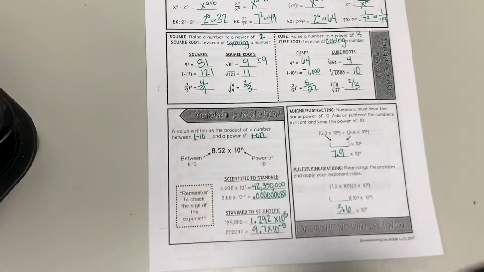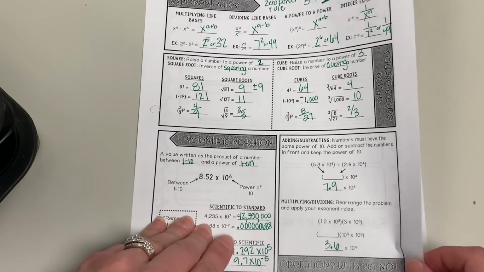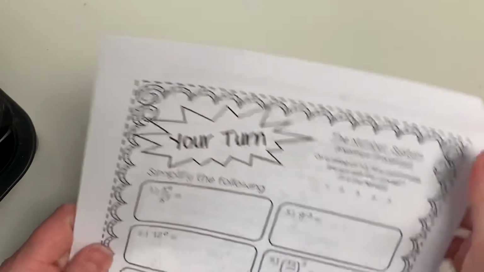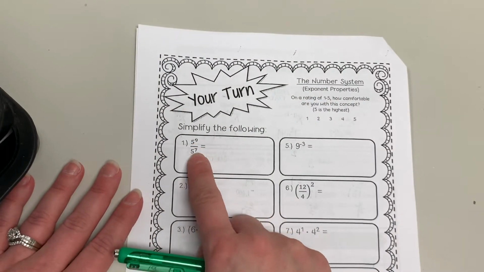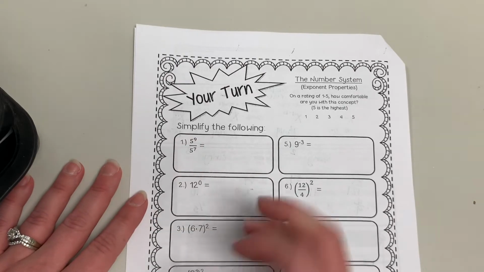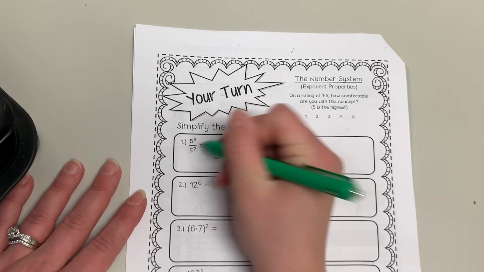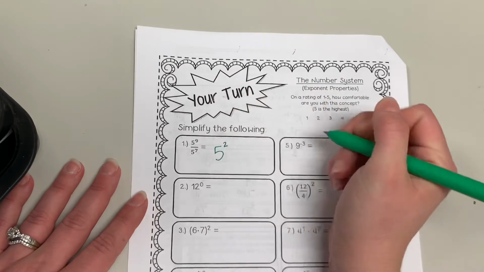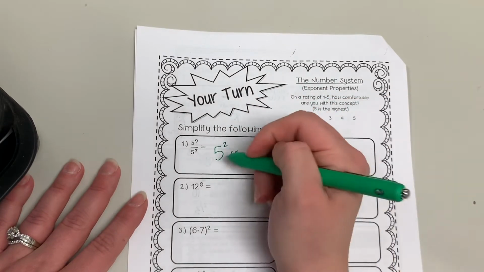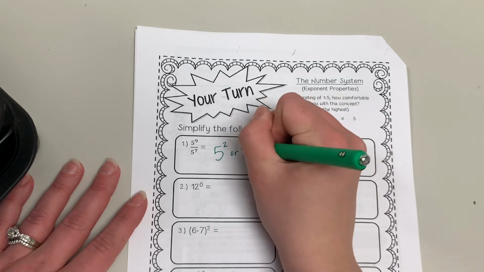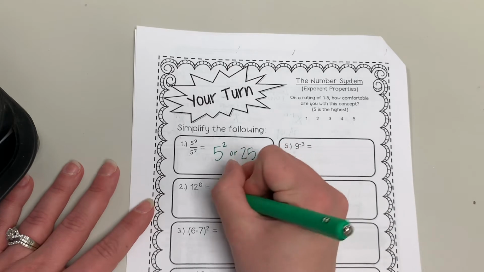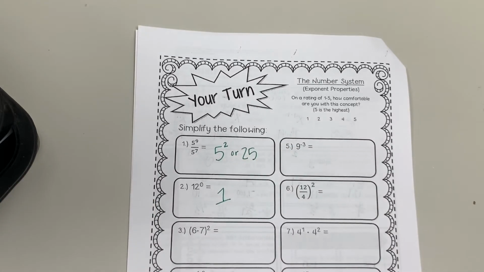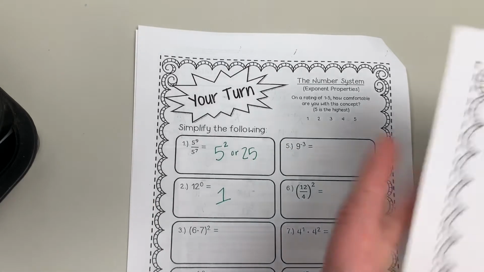Okay, let's talk about a few things with exponents and scientific notation. So let's flip over and try a few problems. Just real quickly, see if you understand. 5 to the 9th divided by 5 to the 7th, same base, so I'm going to keep it 5. 9 minus 7, 2. 5 to the 2nd is 25. Good. Anything to the 0 power? The answer is 1. Okay, so exponents are pretty easy as long as you remember your rules.